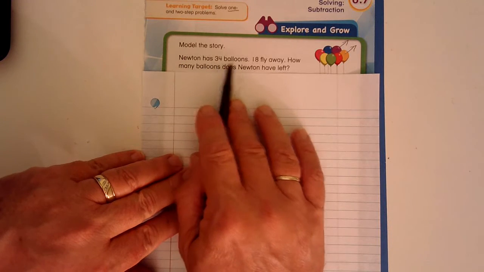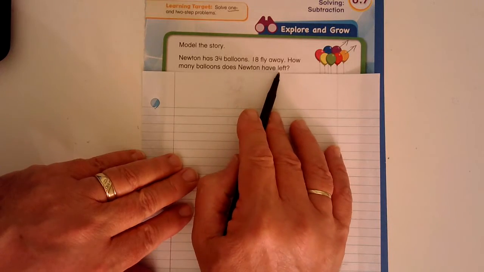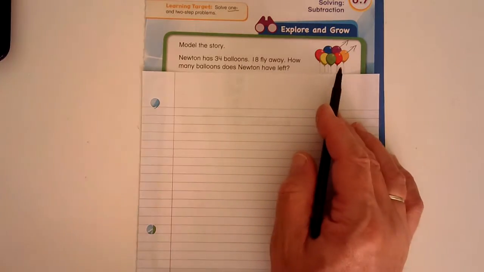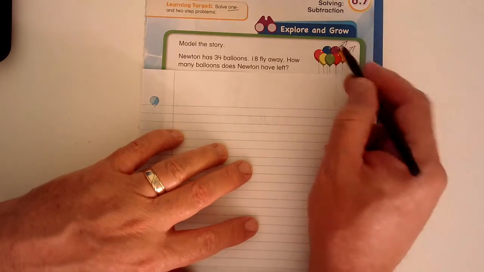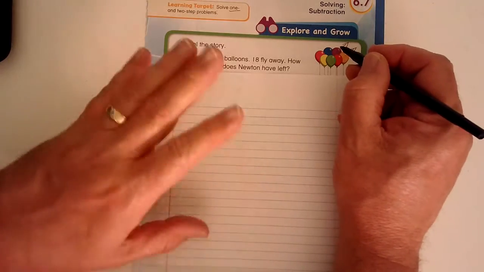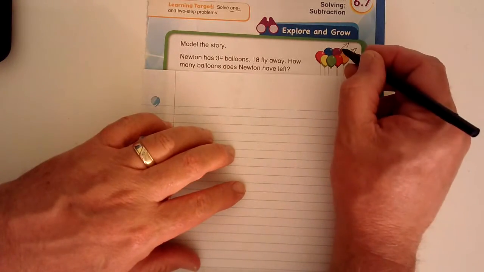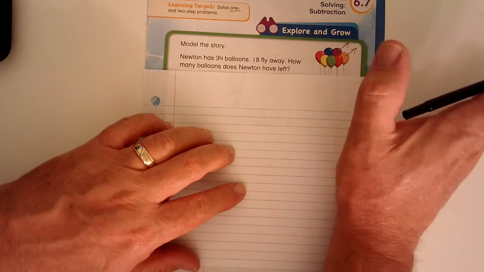Newton has 34 balloons. 18 fly away. How many balloons does Newton have left? Now, I've already drawn my arrows here. I can take this and pretend that that's 34 balloons. It's a model. It just represents a lot of balloons, and some of them flew away.